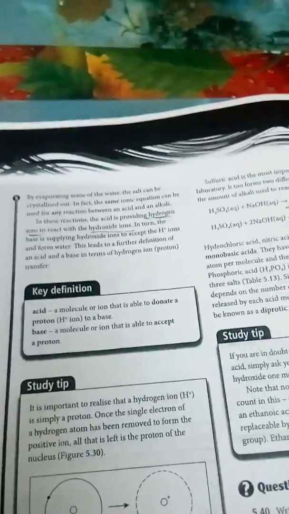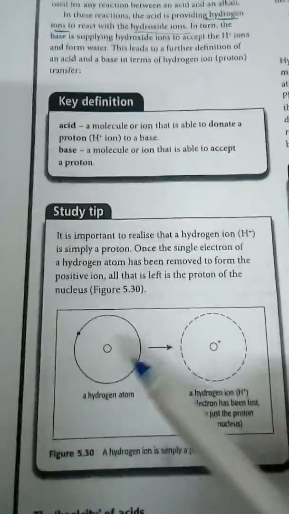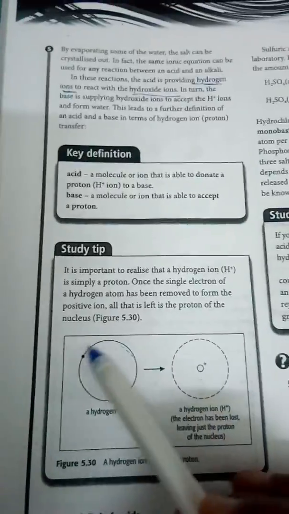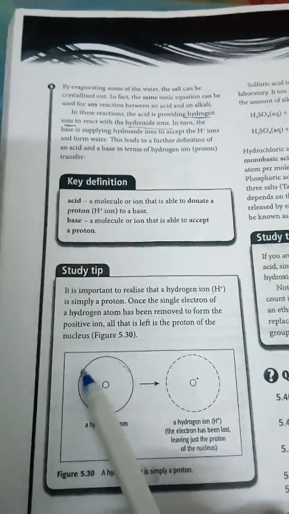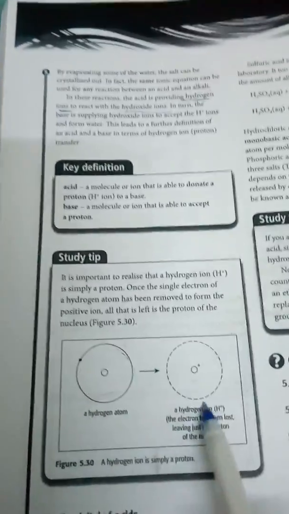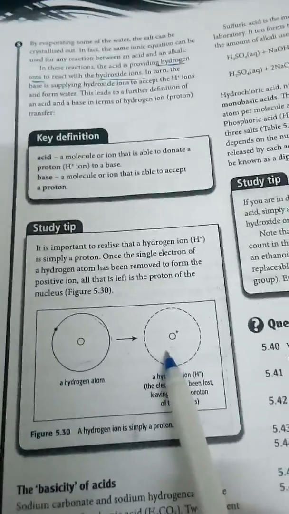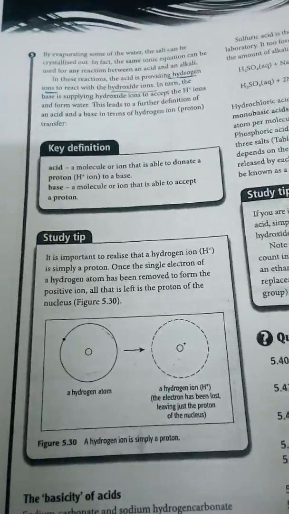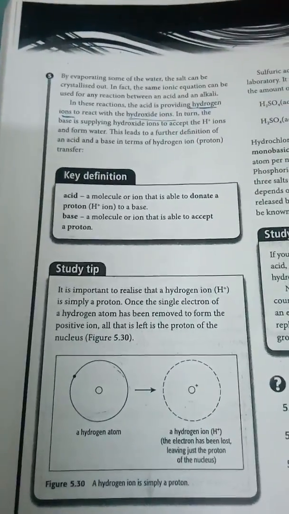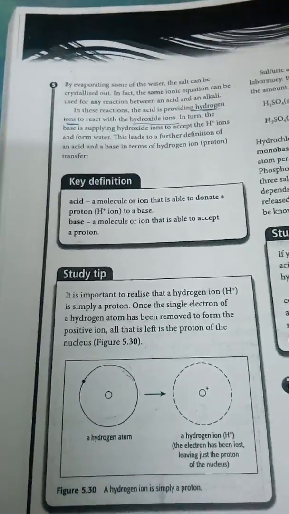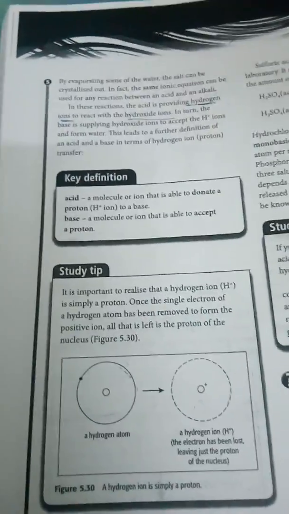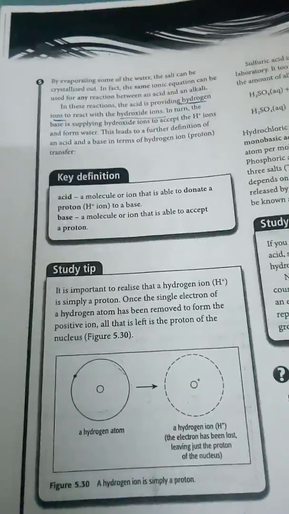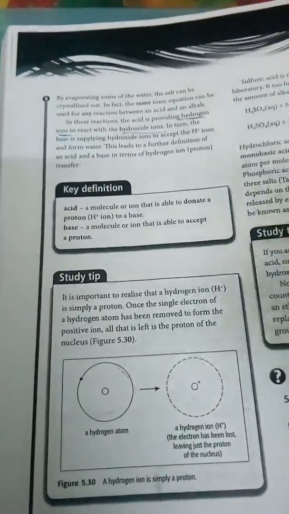A proton here, the proton means what? The hydrogen. The hydrogen, as you know, it has only one electron in its outer shell. If that is going to be donated, then simply that hydrogen is going to be changed into a proton. So an acid is a donor, and a base is an acceptor or receiver. So this is another definition of acids and bases.